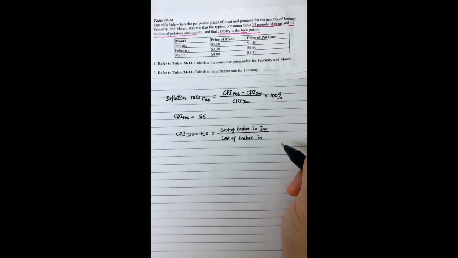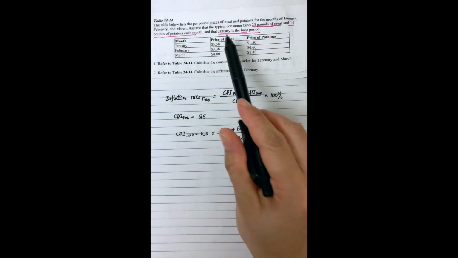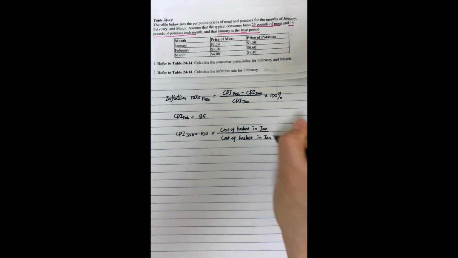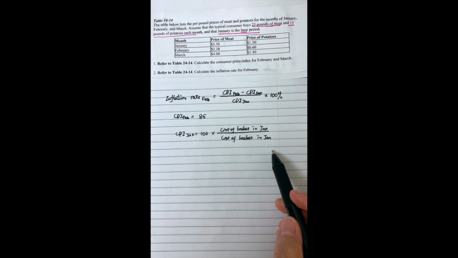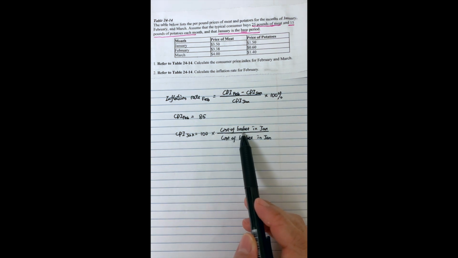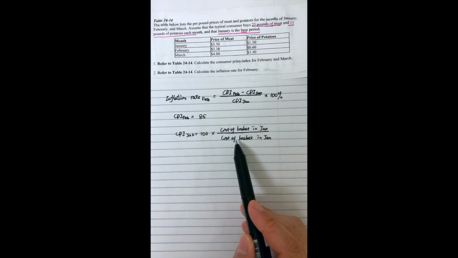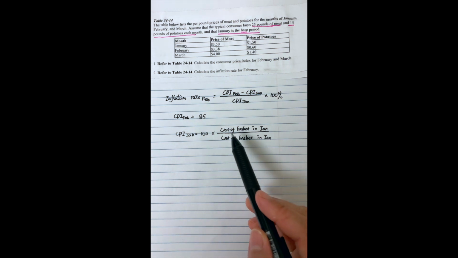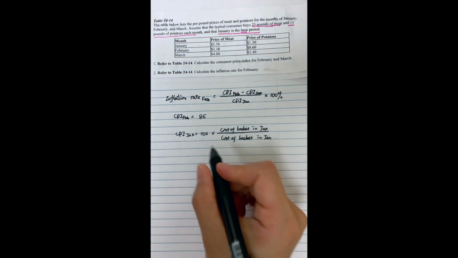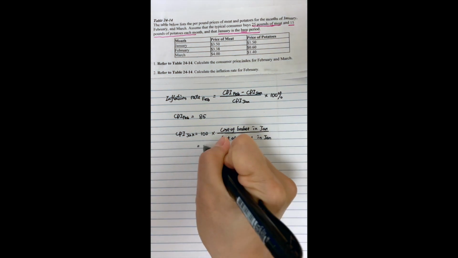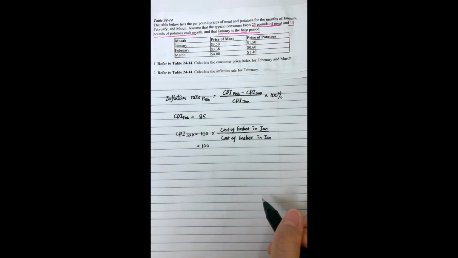So which month is the base month? January is the base month, right? So can you get the CPI in January? The cost of the basket in January divided by the cost of the basket in January, so this can eliminate, right? So we can easily get the CPI in January equal to 100. So remember, any CPI in base year or base month will always equal 100, okay?